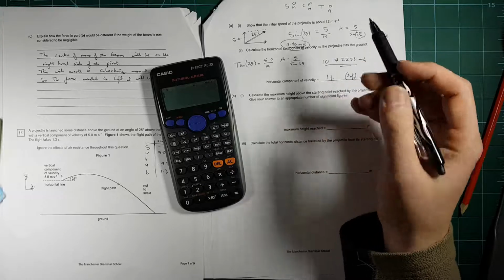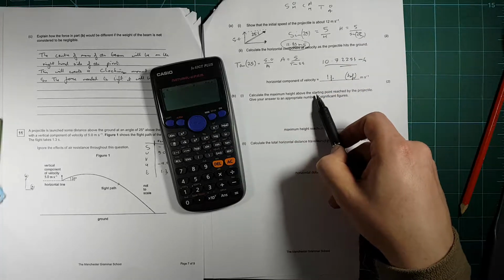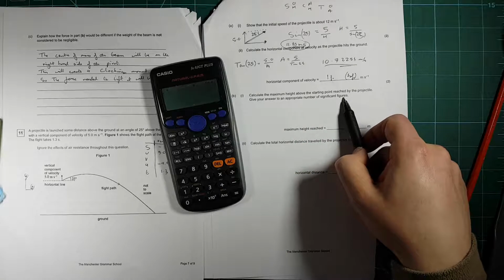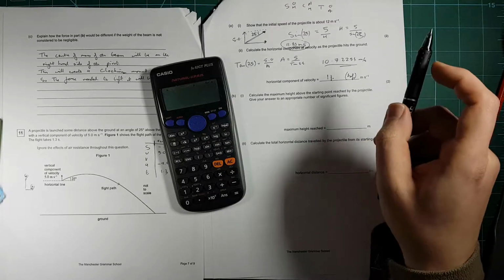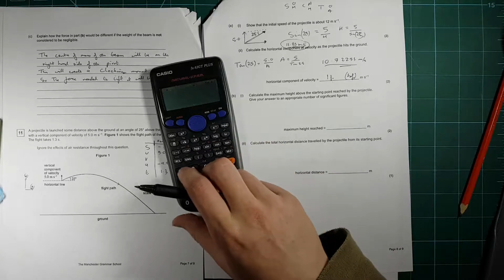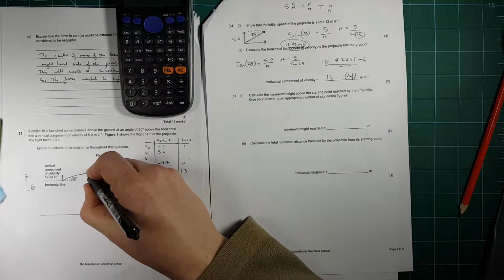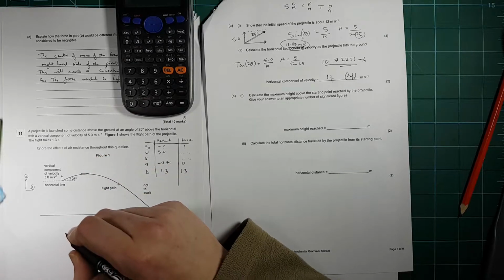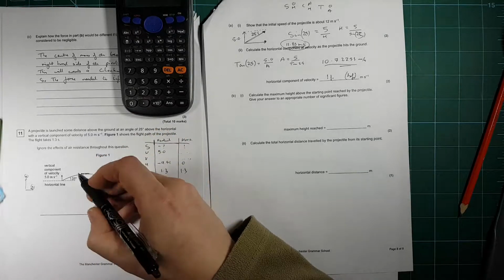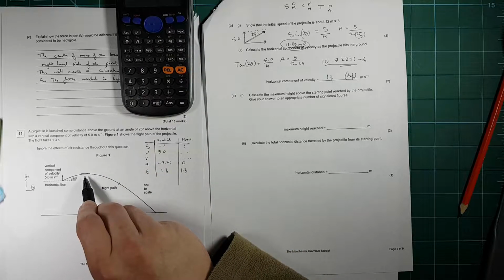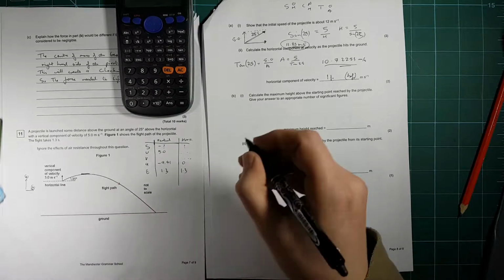Okay. Calculate the maximum height above the starting point reached by the projectile. Give your answer to an appropriate number of significant figures. So this is a sig fig question here. To do that, we need to think about what's going to happen at the maximum height. At the maximum height, the vertical velocity is going to be 0.